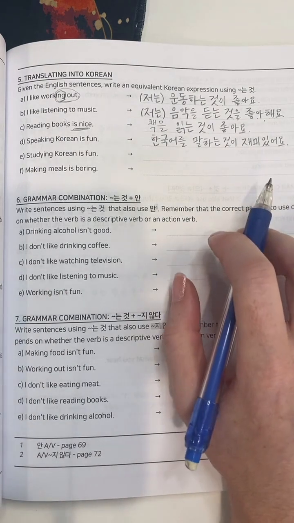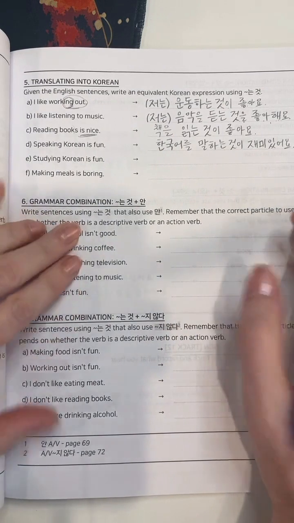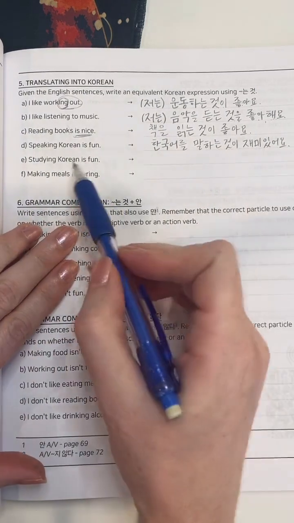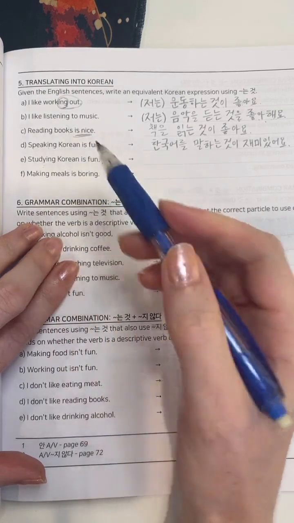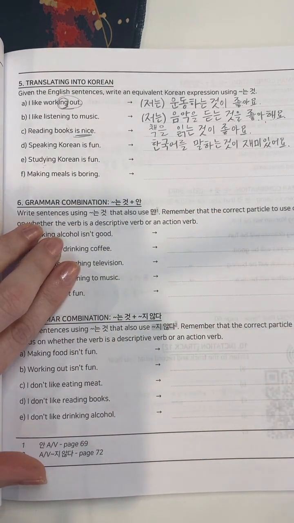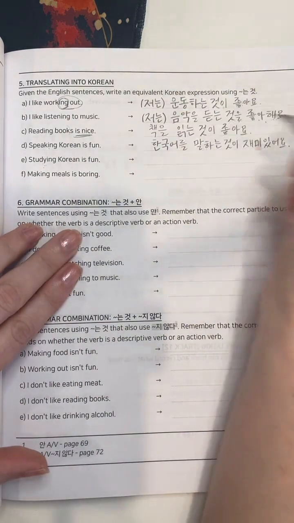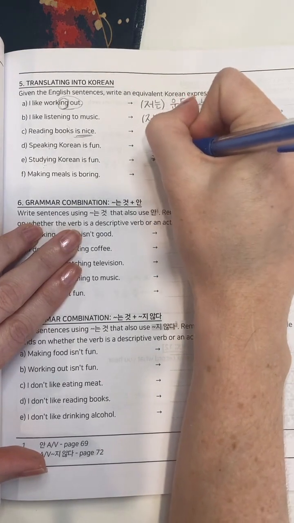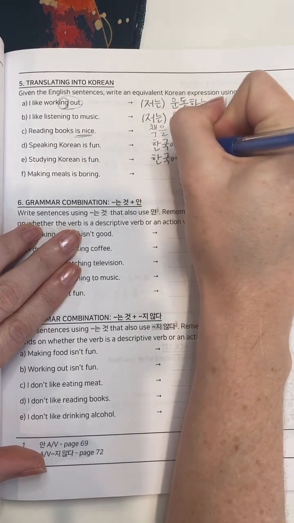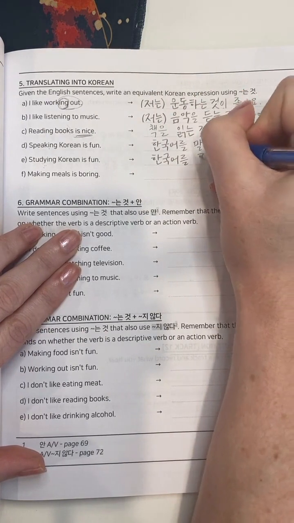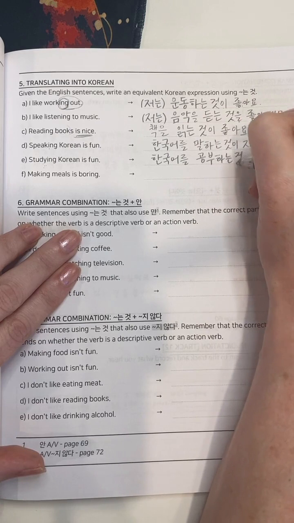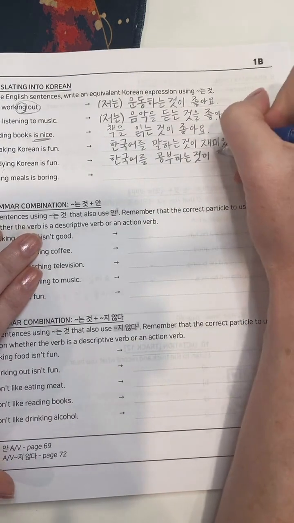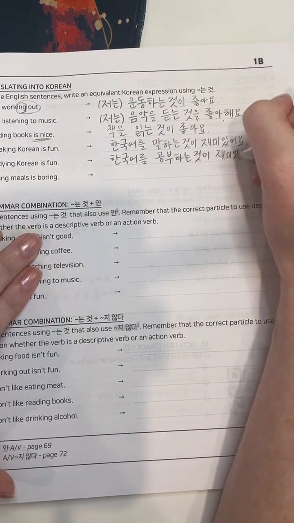E. Studying Korean is fun. This is a very similar sentence. We've just changed this verb to studying. The verb to study is 공부하다. Studying Korean is fun. Same noun, right? Still talking about Korean. 한국어를 공부하는 것이. This is studying. 재미있어요.